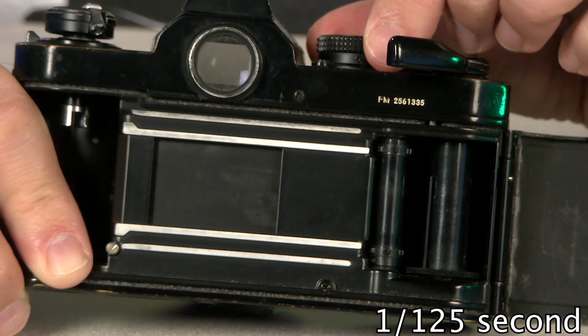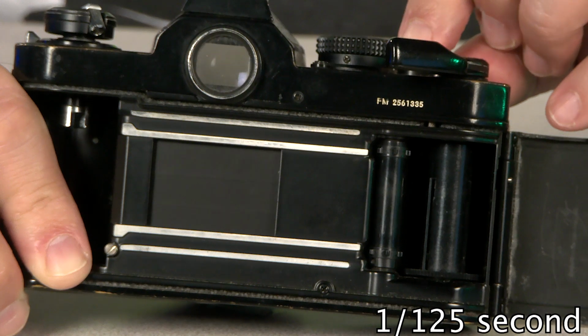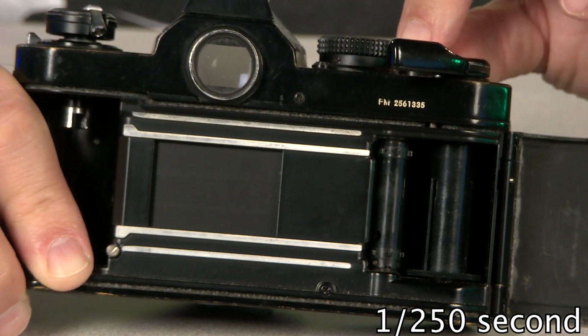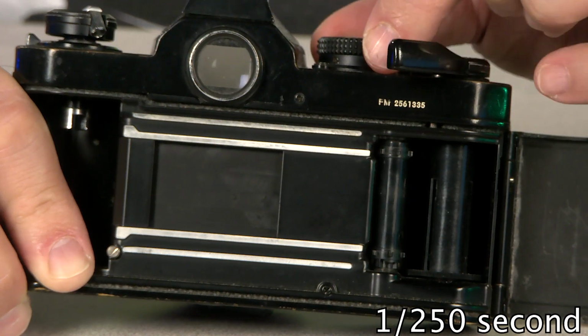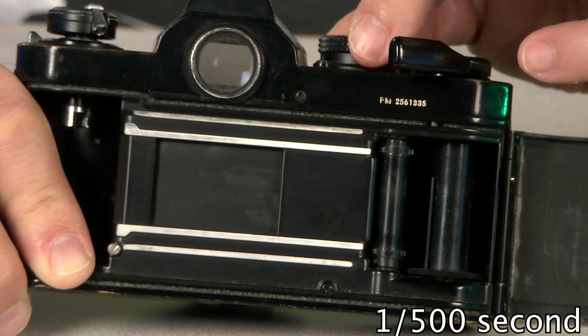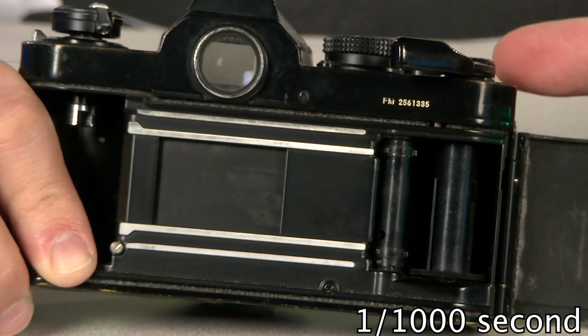I can go faster, but I don't think it's going to show up on the camera. This is 1/125th of a second. Here's 1/250th, 1/500th, 1/1000th, which is as fast as this little camera will go.